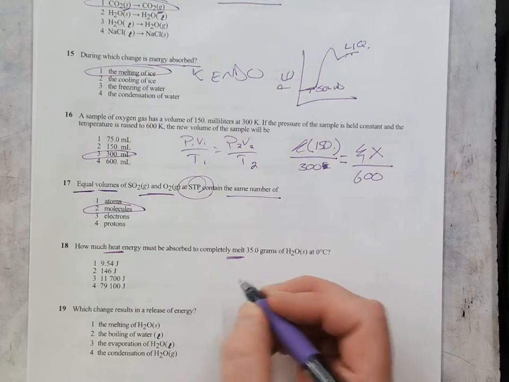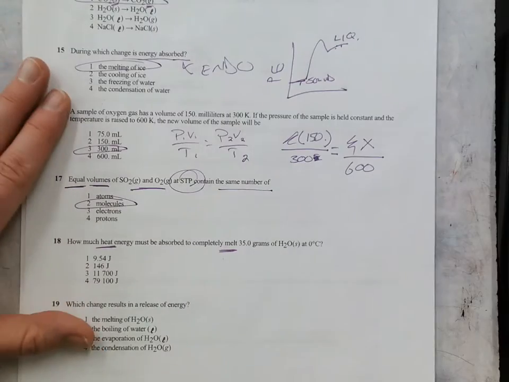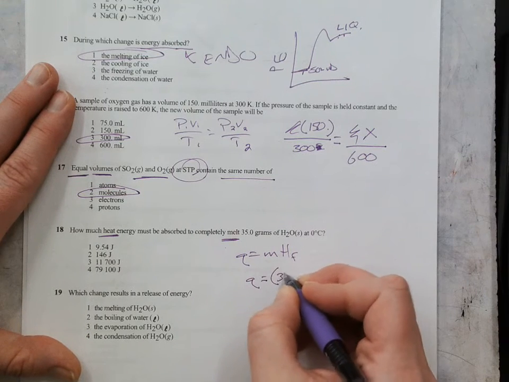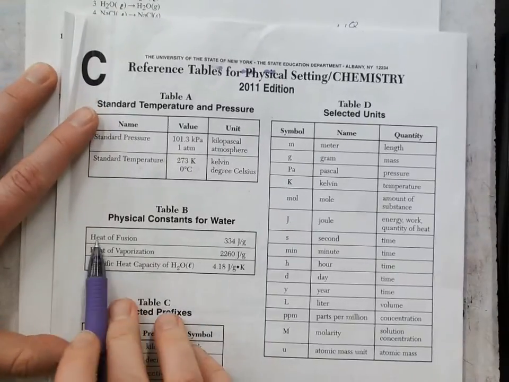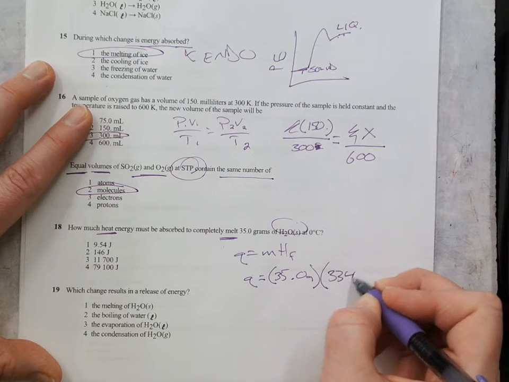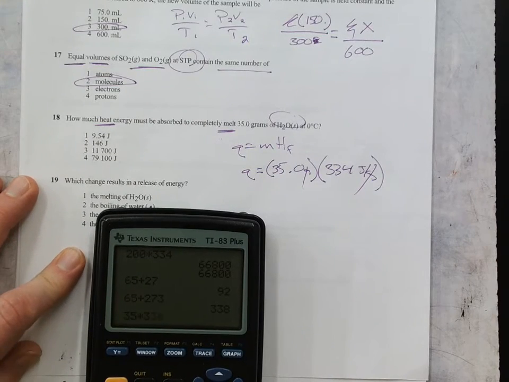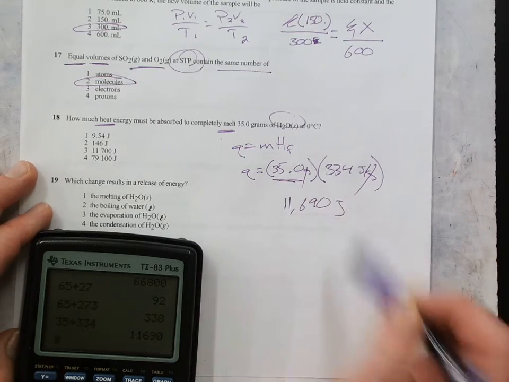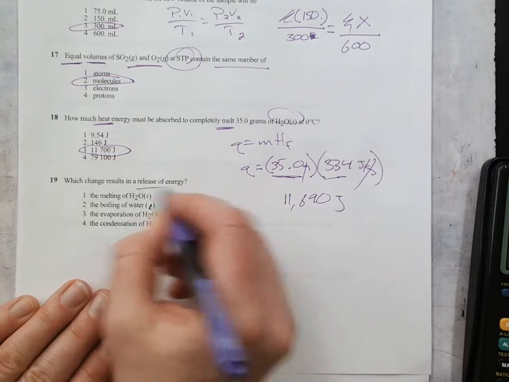Melt, heat. This one, Q equals MHf for heat of fusion. 35 grams. Heat of fusion, is it water? Yeah, it's water, H2O. Heat of fusion, boom, 334. I think it's the third one. Yep. So you're going to get 11,690 joules, but with 3 sig figs, it rounds to 11,700 joules.